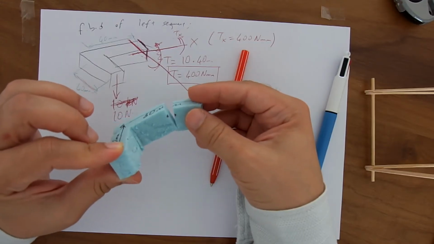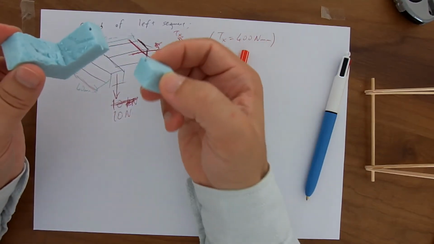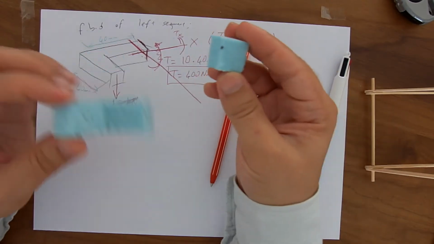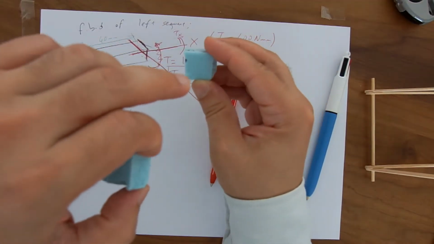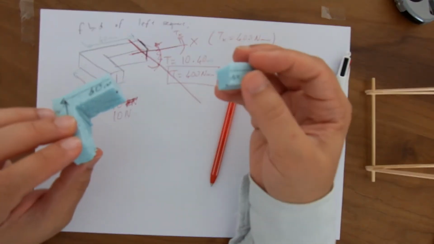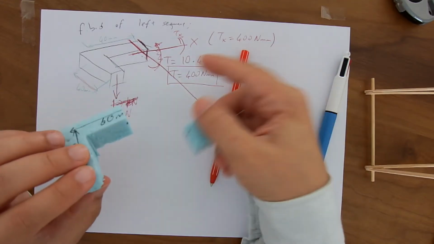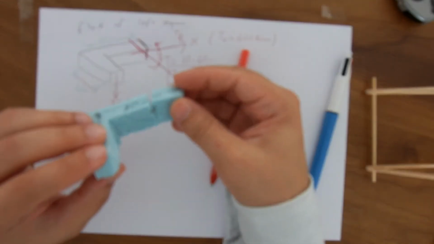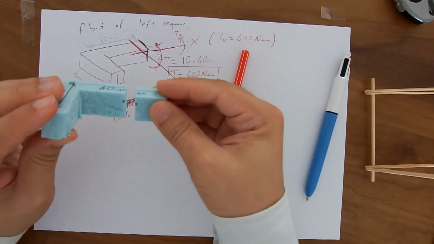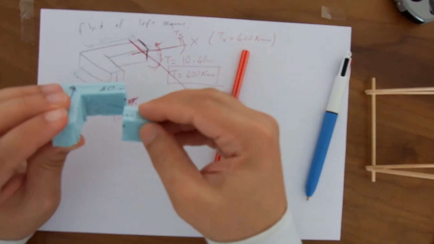So what happens? The internal loadings that we plot here are the loadings coming from this face of the segment. So the torsion was like this, Tx, and bending, you apply this, and this segment causes it to bend like this.